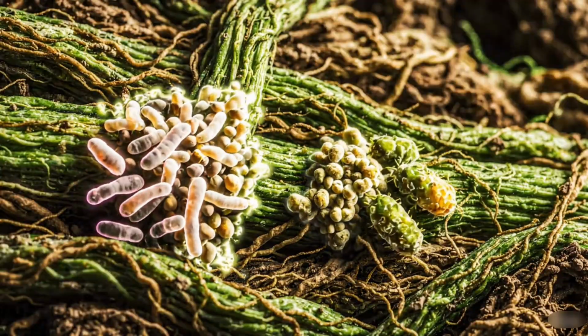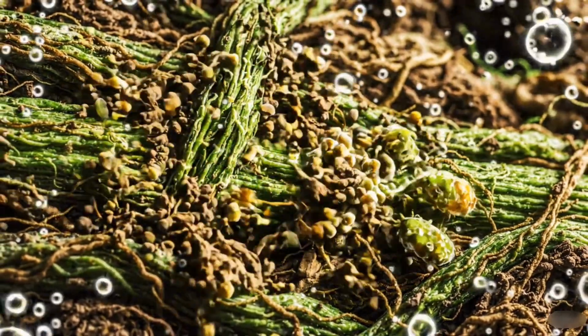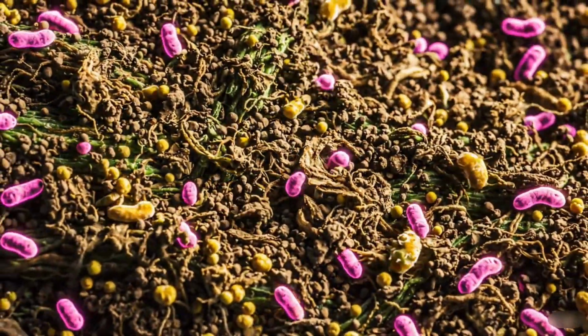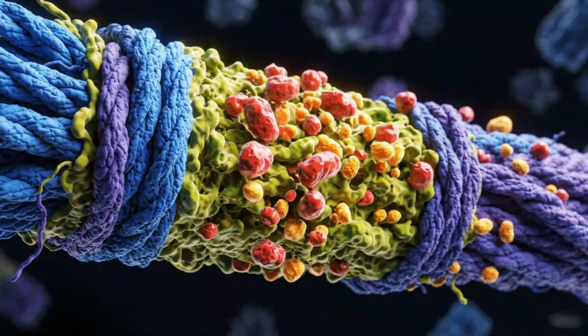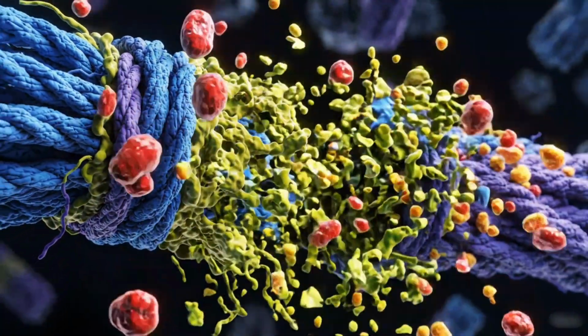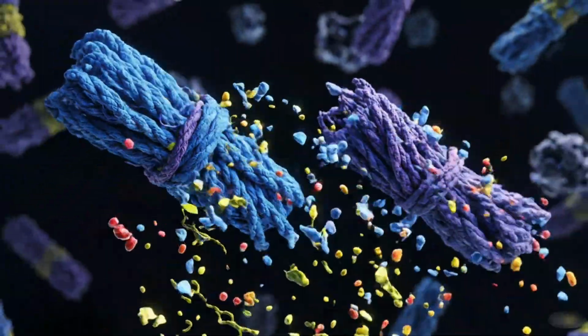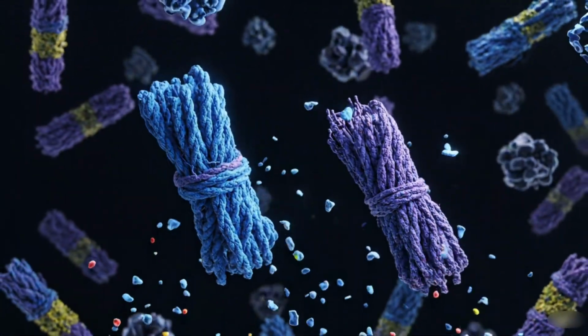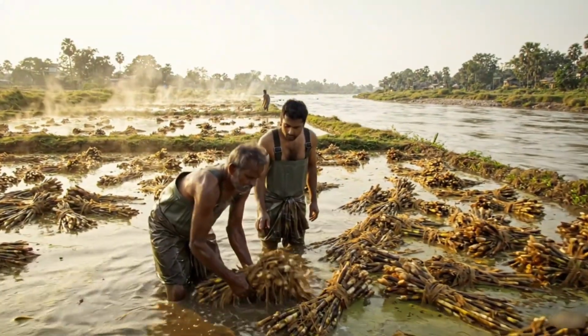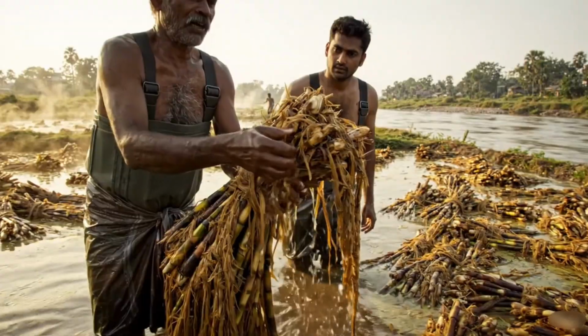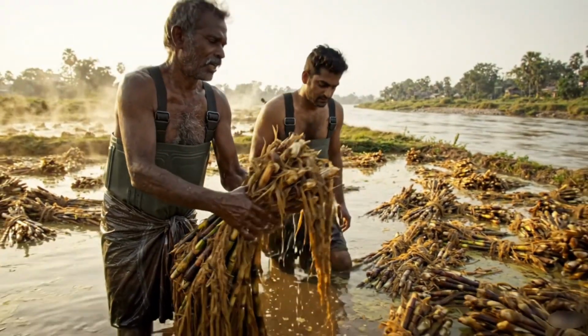Microorganisms gradually break down natural binding materials surrounding the fibers. During retting, pectin gum is decomposed, allowing fibers to separate from the stem. Water retting has been practiced for centuries and remains widely used today.